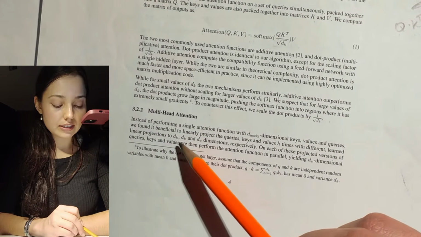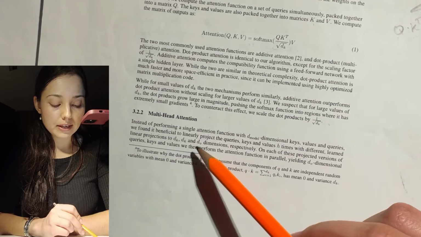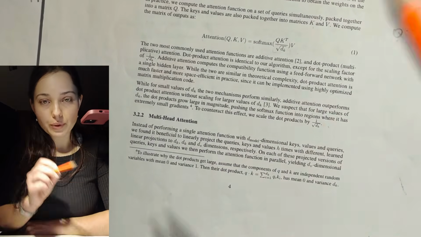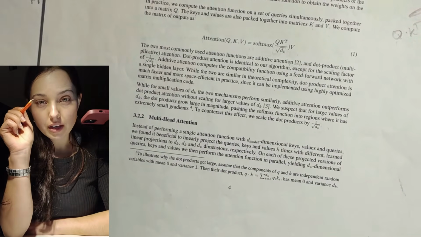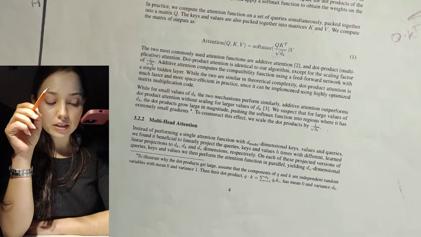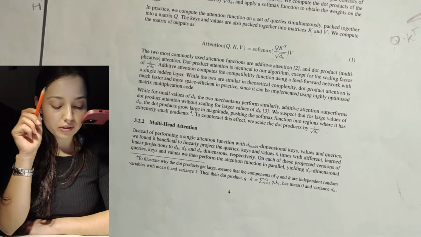So this dk and dk correspond to the key query space, and this dv is kind of the smaller intermediate space where we have the V transformation, which is then mapped using the W0 matrix into d_model space.